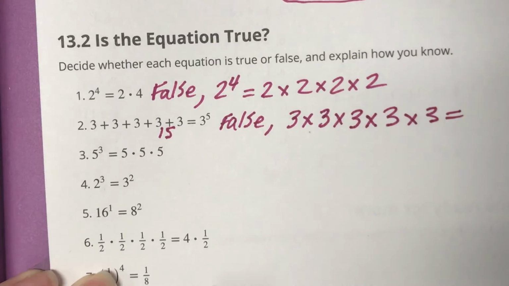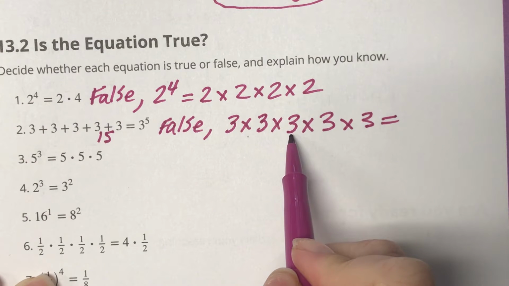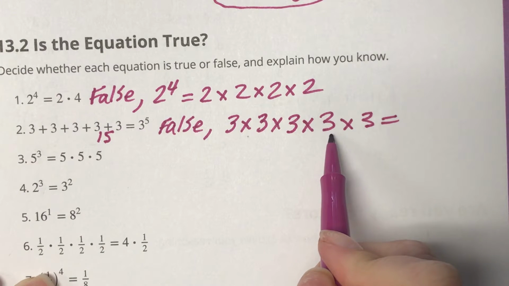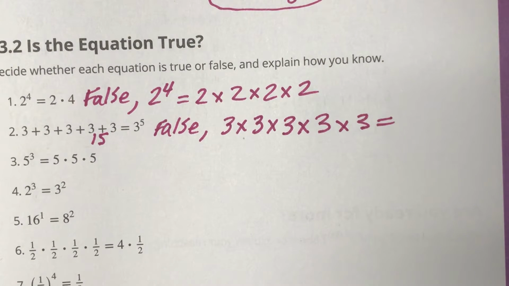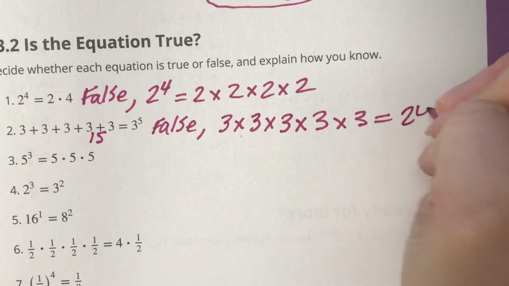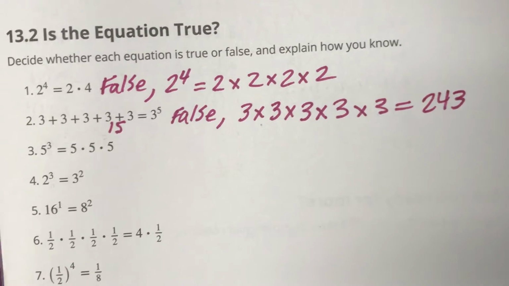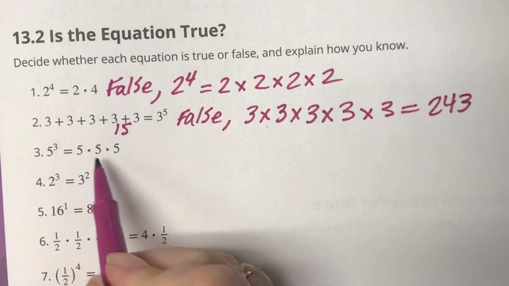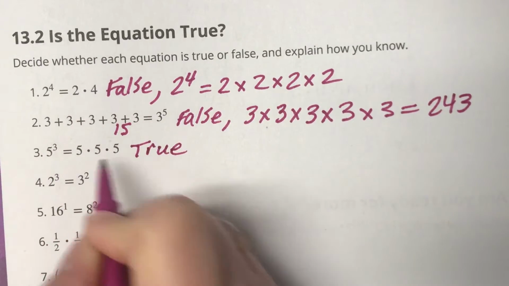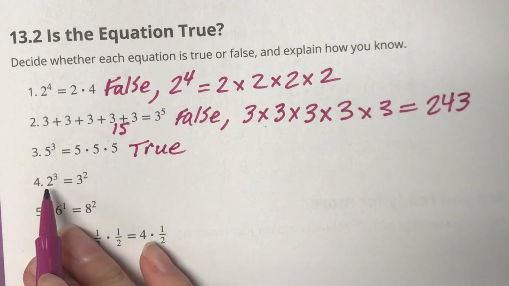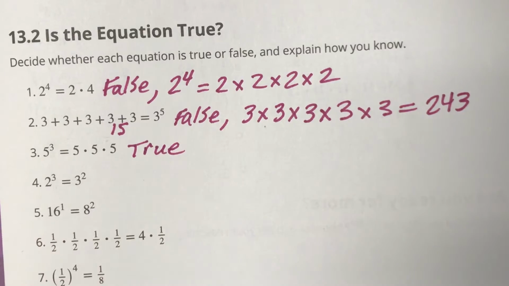Okay, and we know that that would actually equal, because we know that 3 times 3 is 9, 9 times 3 is 27, 27 times 3 is 81, and then 81 times 3 is 243. 243 can't be equal to 15, okay? All right, 5 to the 3rd, 5 times 5 times 5, that is true, because they're multiplying 5 3 times, okay? 2 to the 3rd and 3 to the 2nd. Remember, we're not multiplying by each other, we're multiplying them that many times.